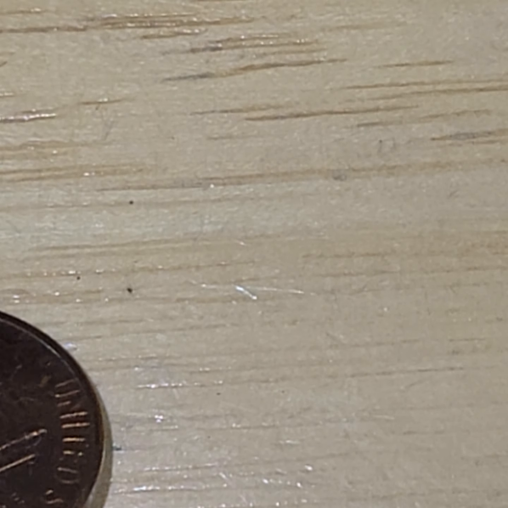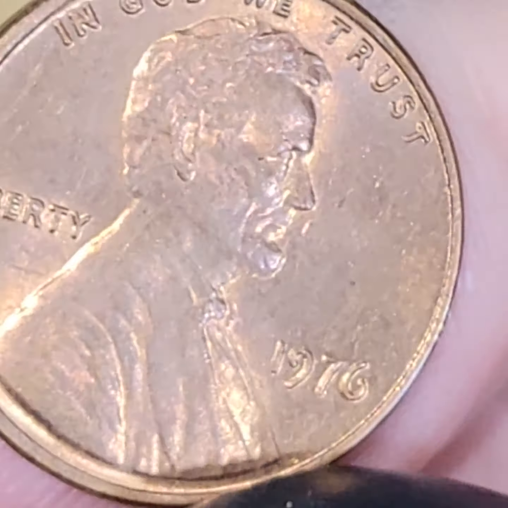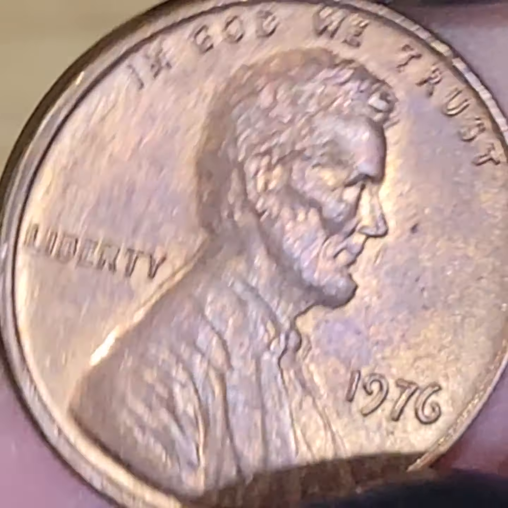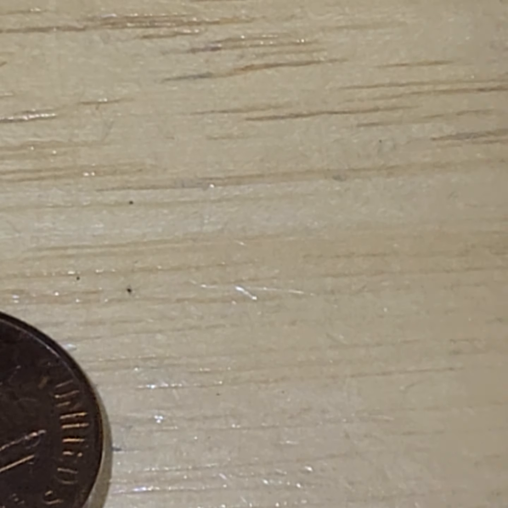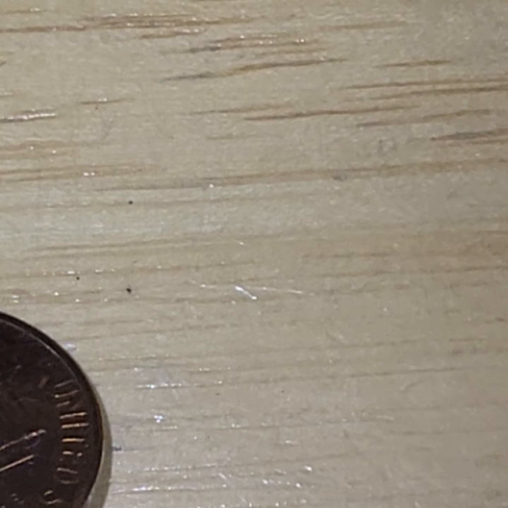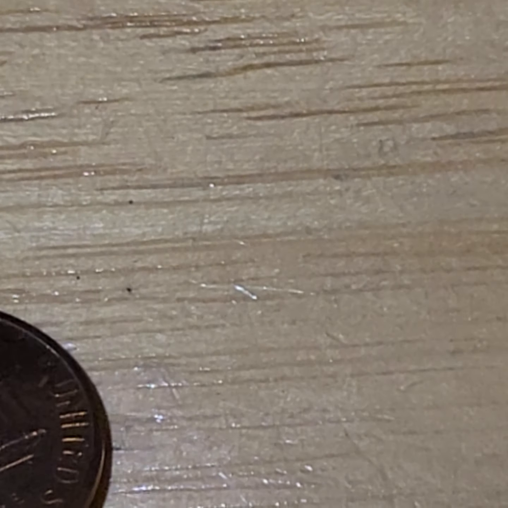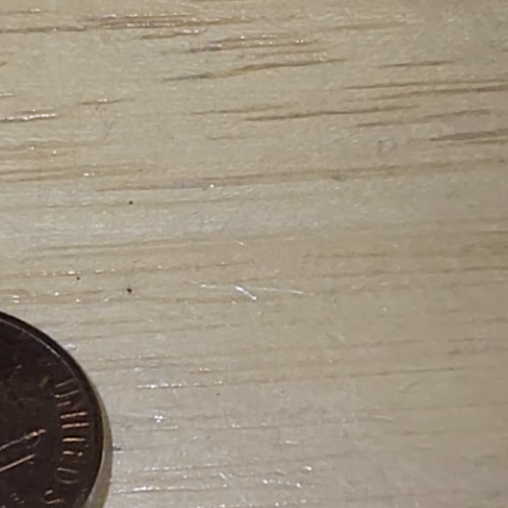I could just admire that all day. The edges are a little bit dull, but condition wise, I would imagine this is like an MS something. I'll put it into the BU roll. Only reason I put that into the BU roll is because I try to look for the shiny edges for my MS tube.